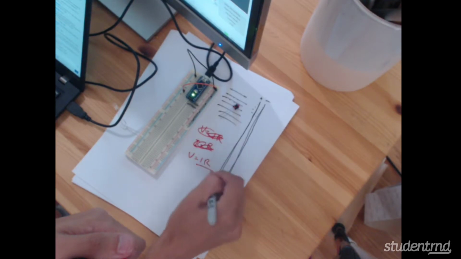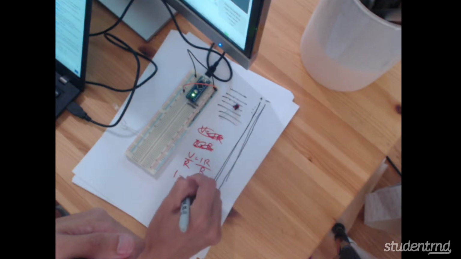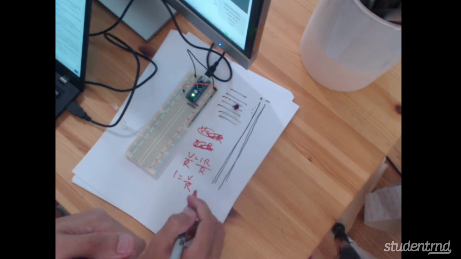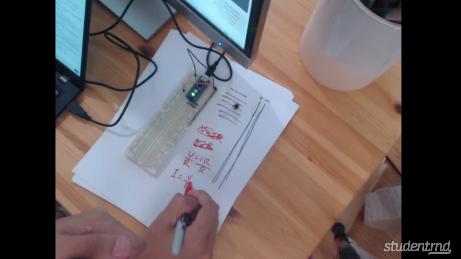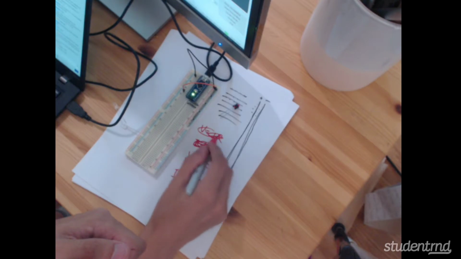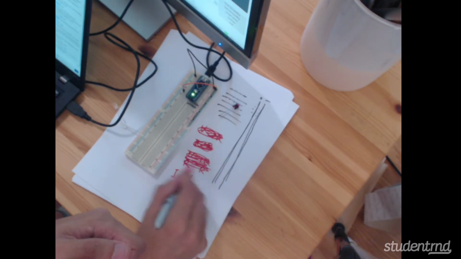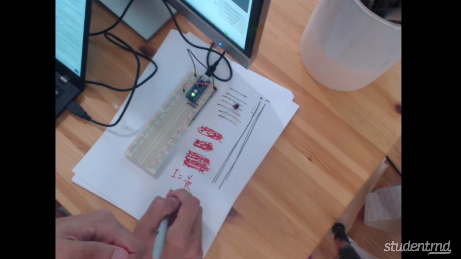V equals IR. So what we'll do is divide by R on both sides, and we get I equals V over R, right? That sounds more right. Okay, so current is equal to voltage over resistance. This is why this one equation is useful for absolutely everything in electronics, because these are the very basics. So I is equal to V over R.